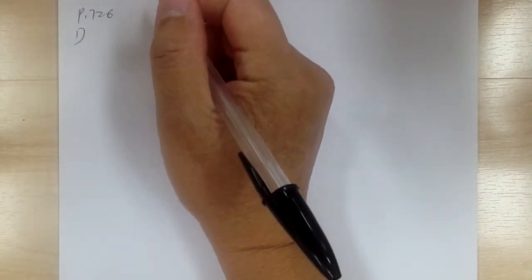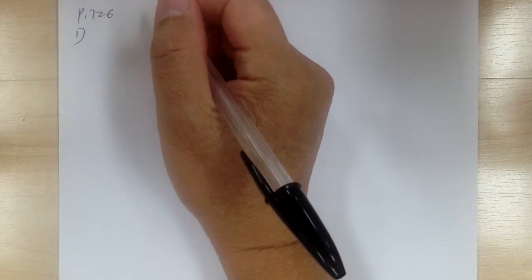Okay, let's go to page 726. Start with number 1. Okay, so this one, the instruction is to find the number of permutations of all the letters in each word.